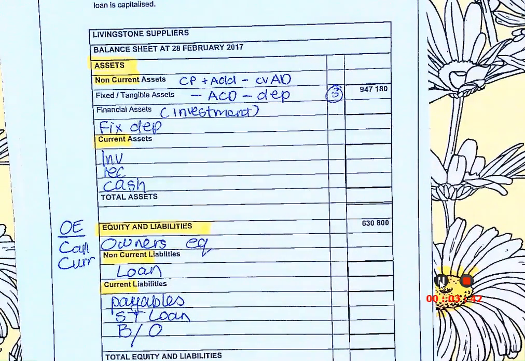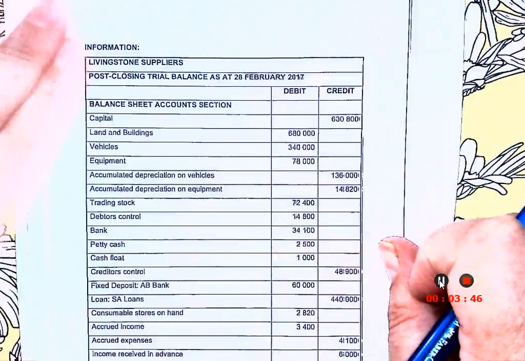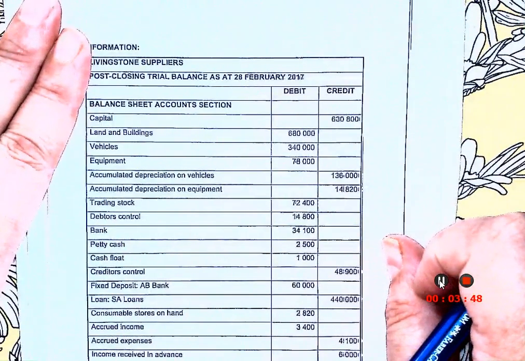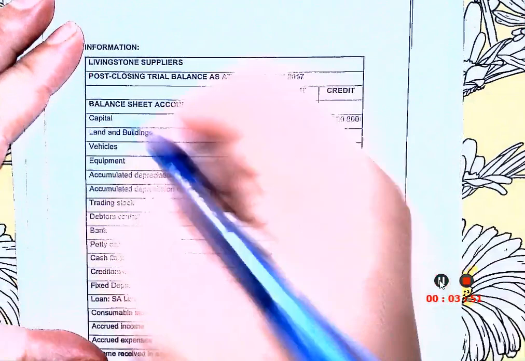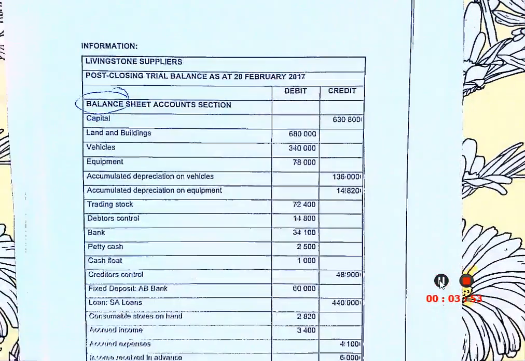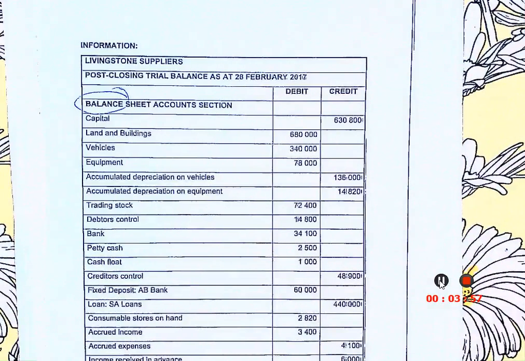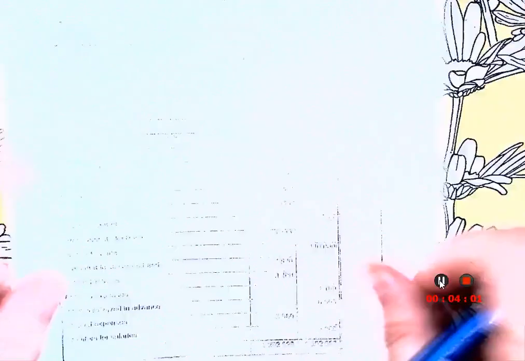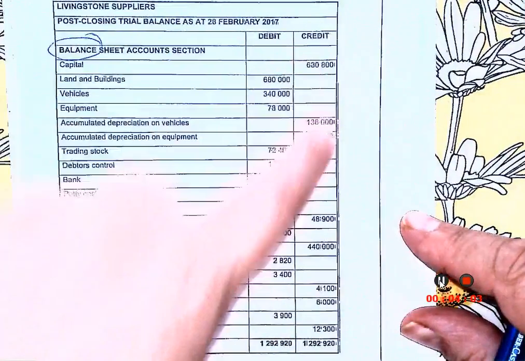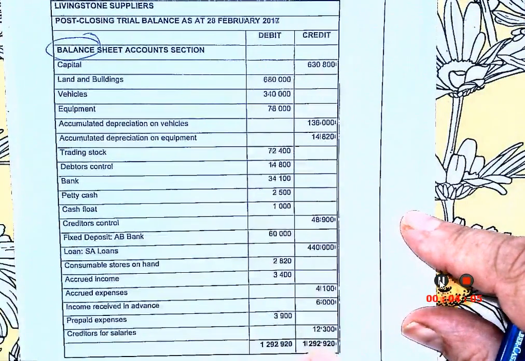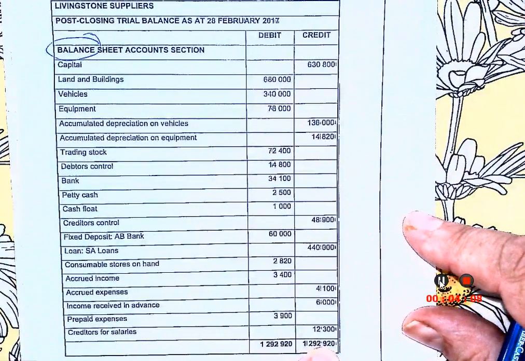Now I take my trial balance. And what do I know about my trial balance? I am only going to use the balance sheet section because I'm doing the balance sheet. Now, what is important? How wonderful is this exercise, because they give me debit and credit.